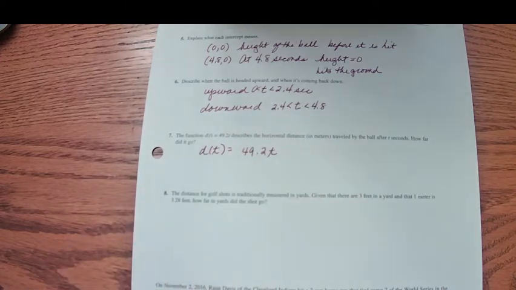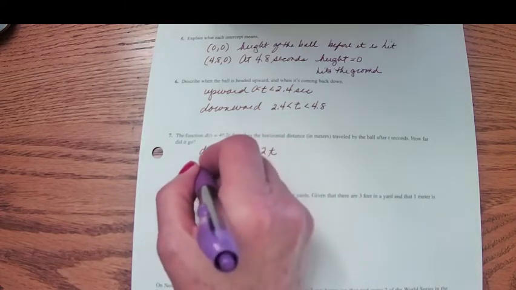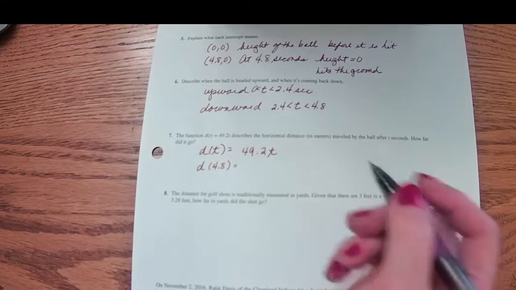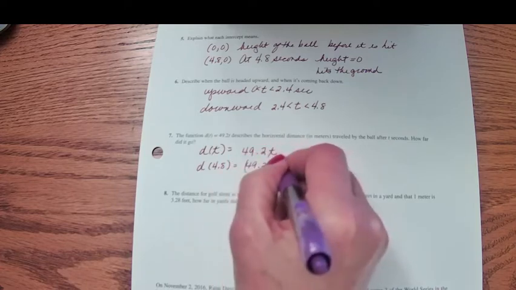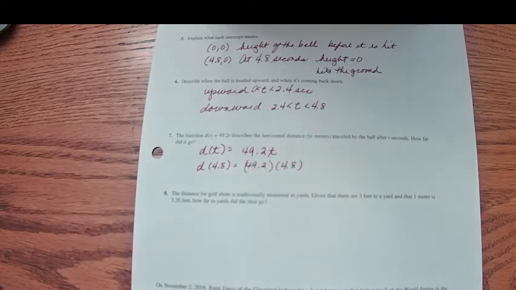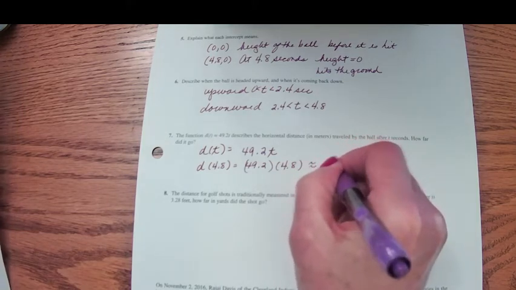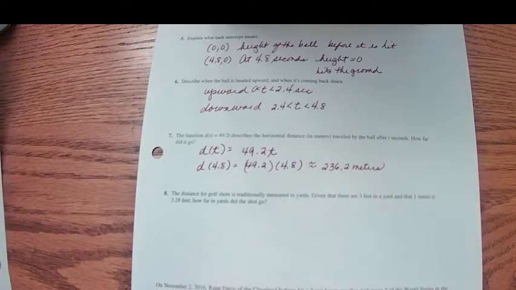How far did it go? All right, well, we know that it hit the ground at 4.8 seconds. So what is the distance at 4.8 seconds? That's going to be 49.2 times 4.8. And 49.2 times 4.8 is basically 236.2 meters. Horizontal distance from the golfer.